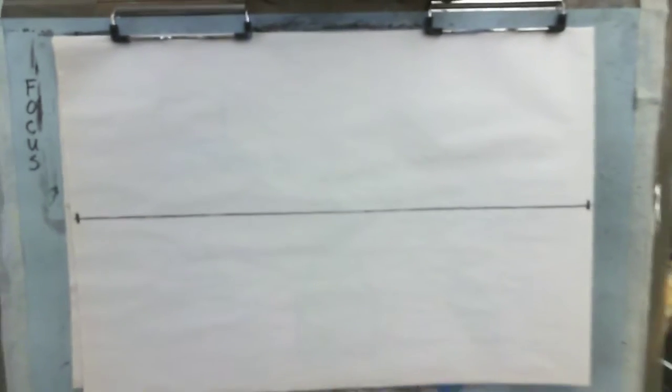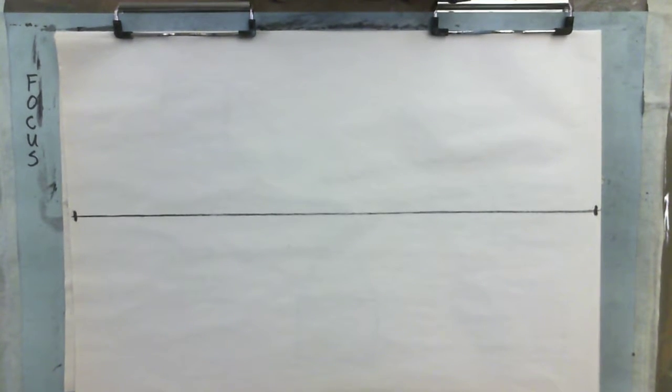So when I push them closer together, it's going to skew the perspective, and it's going to make it look weird, which might be kind of fun, but isn't really useful for drawing realistically.